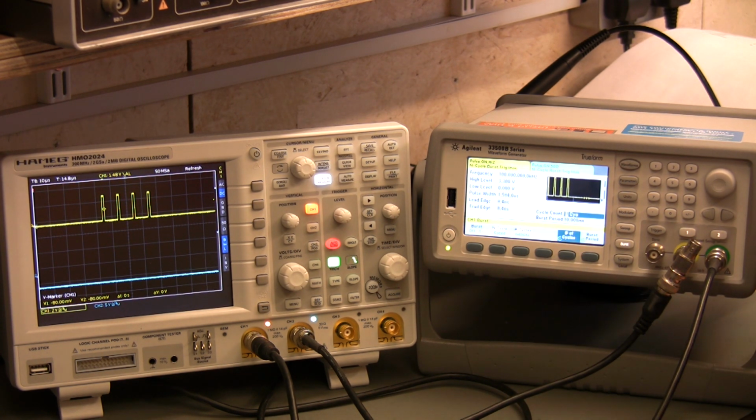So, yeah, I think that stands up really. It's not going to replace your dedicated 32 channel pulse generator that you're going to use for testing very big lumps of logic, but yeah, it's a good bit of kit.